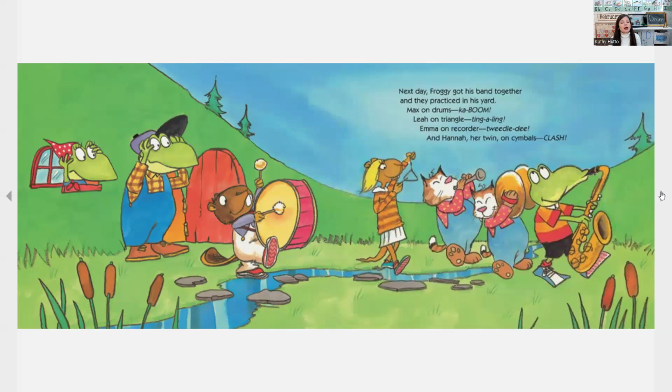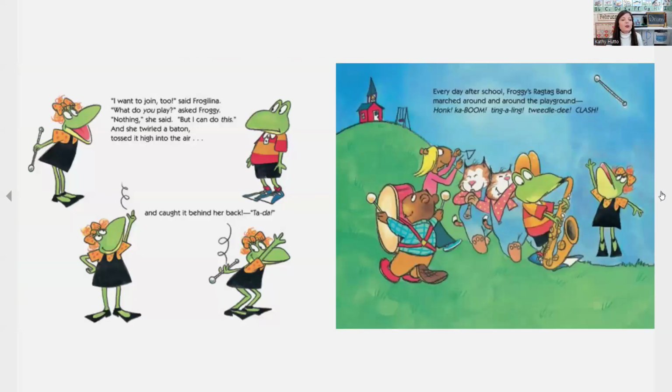Next day, Froggy got his band together and they practiced in his yard. Max on the drums, kaboom, kaboom, kaboom. Leah on triangle, ting-a-ling, ting-a-ling, ting-a-ling. Emma on recorder, tweedle-dee, tweedle-dee. And Hannah, her twin sister, on cymbals, clash, clash, clash. "I want to join too," said Frogalina. "What do you play?" asked Froggy. "Nothing," she said, "but I can do this." And she twirled a baton, tossed it high into the air, and caught it behind her back.